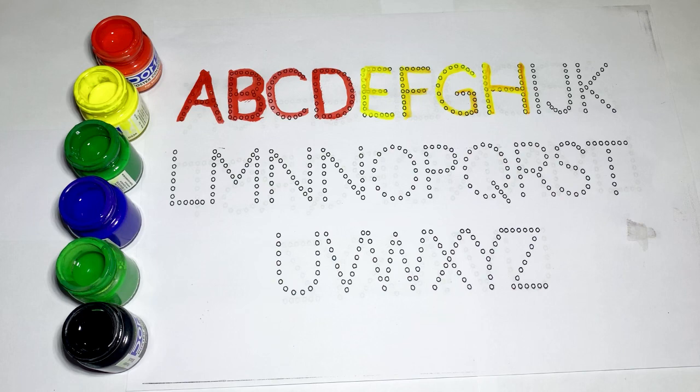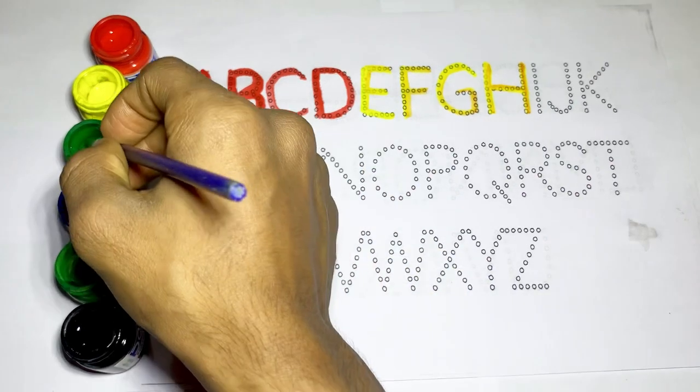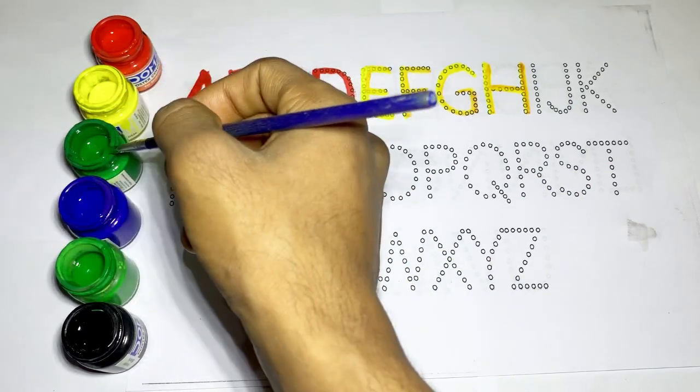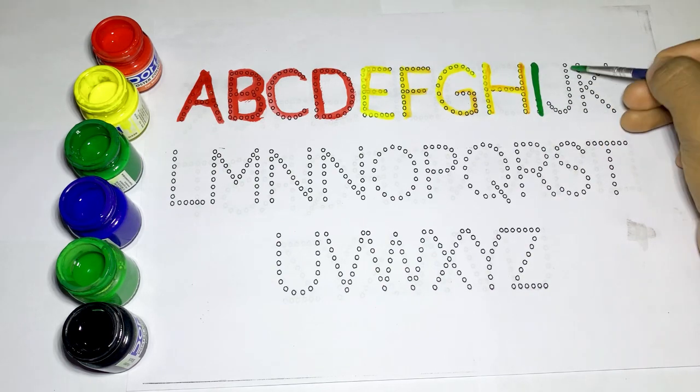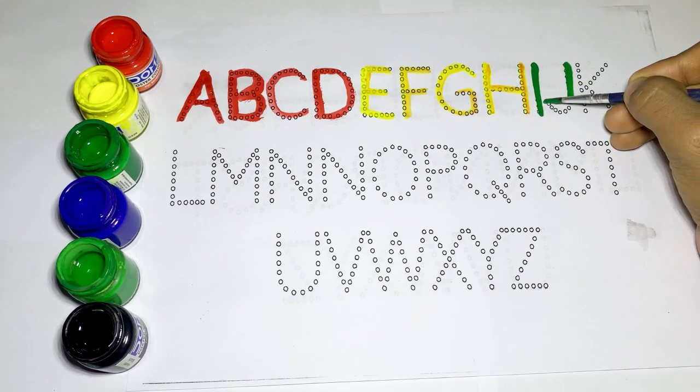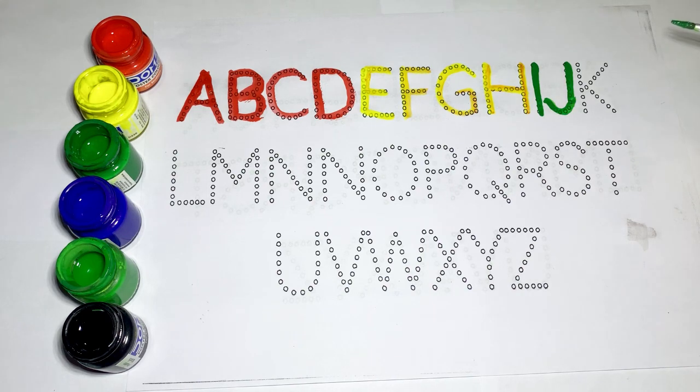Kids, now draw I. I for ice, I for ice cream, and use dark green color. J. J for joker, J for jackfruit. K. K for kite, K for king.